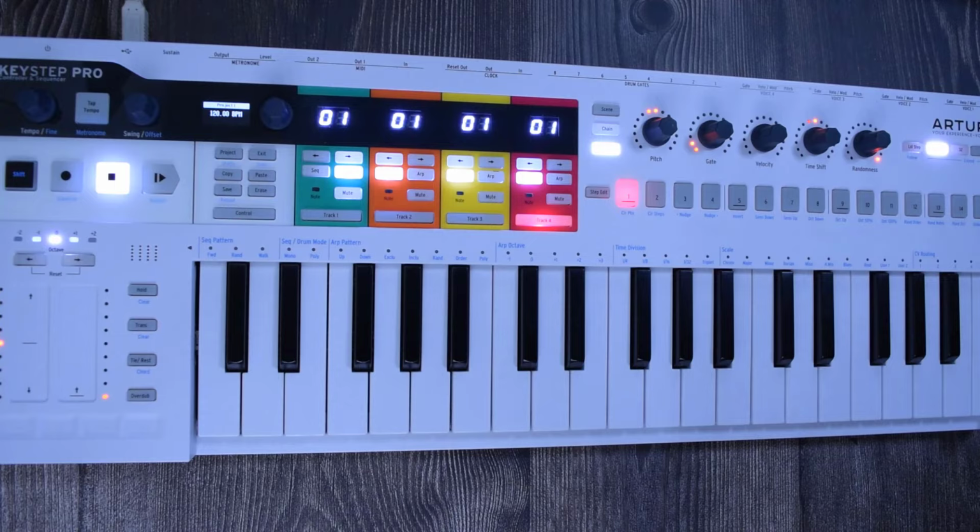Now, to record sequences, you have 3 different modes. You have the quick record, the step sequence, and the real-time record. First, we're going to take a look at the quick record because it's pretty simple.